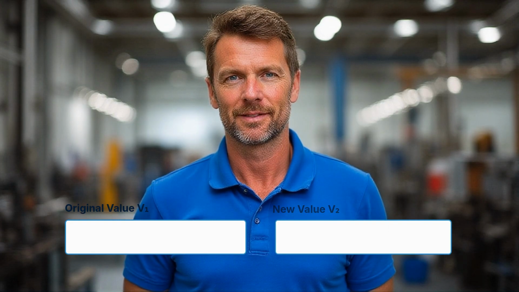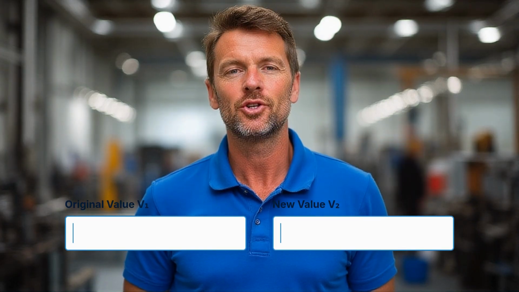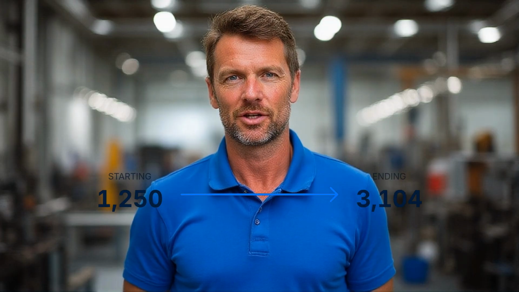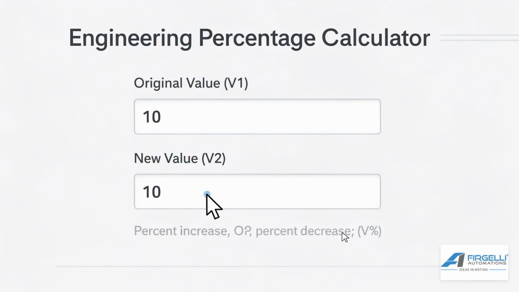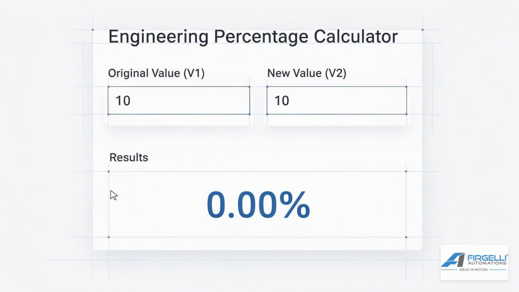There are 2 input fields, original value v1 and new value v2. These represent your starting and ending values for the calculation. Let's work through an example. I'll enter 10 for the original value v1 and 10 for the new value v2. After clicking Calculate, the results show 0.0%.